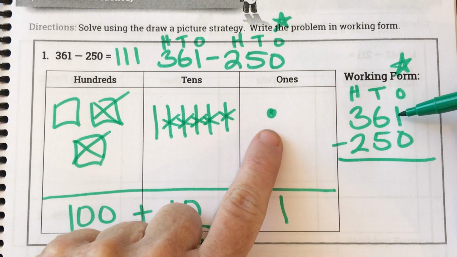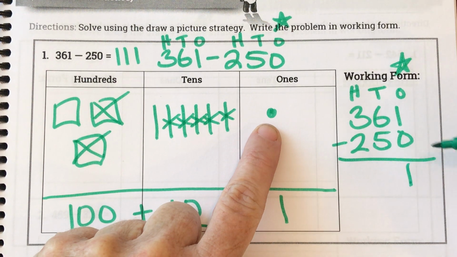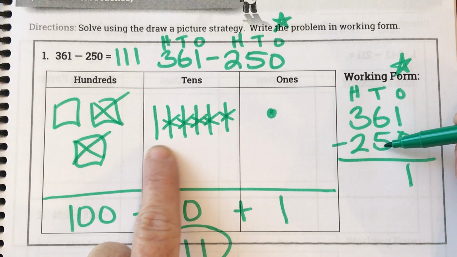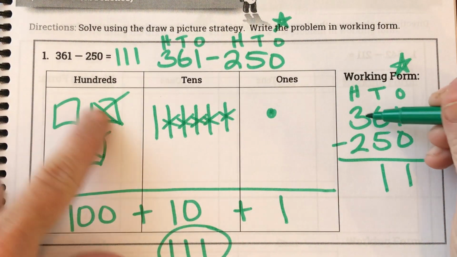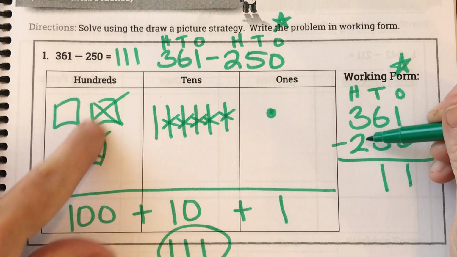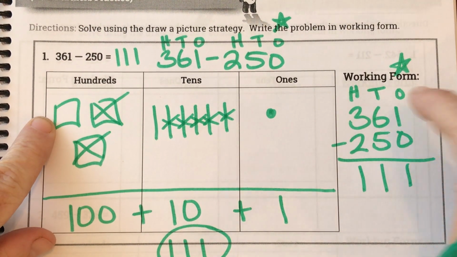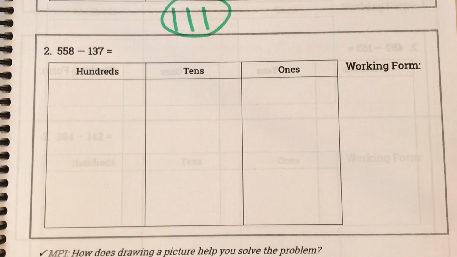So we had 1 one, we didn't take any away, and we still have 1. We had 6 tens, we took away 5, and we only have 1 of them left. We had 3 hundreds, we took away 2, and we have 1 left. So this is what working form looks like.